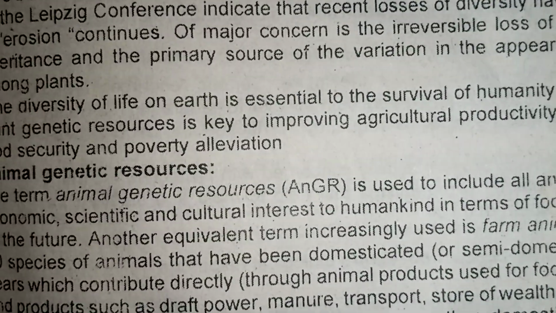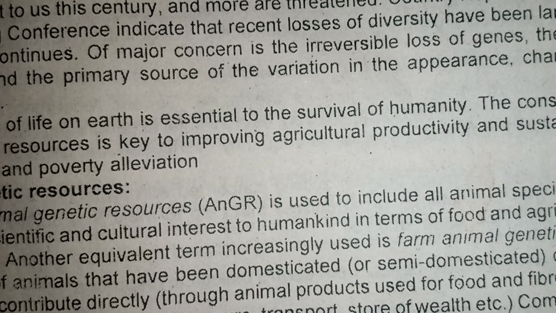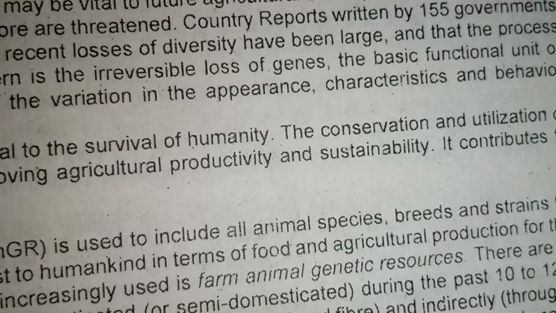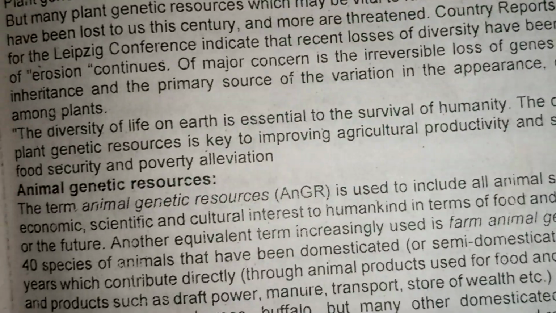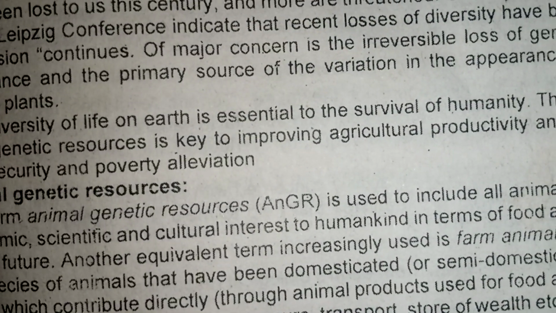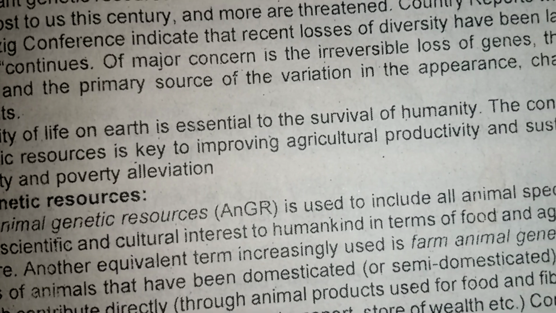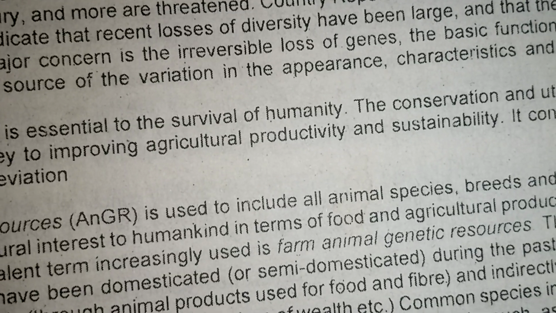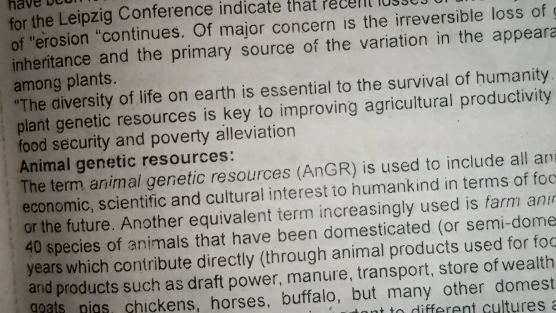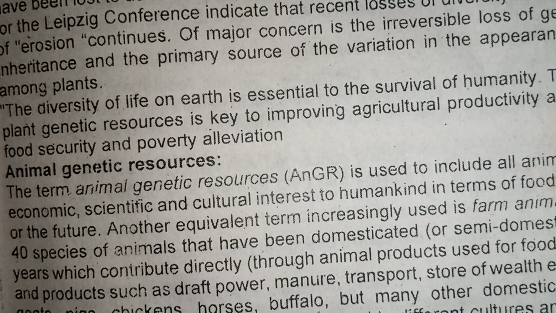The diversity of life on earth is essential to the survival of humanity. The conservation and utilization of plant genetic resources is key to improving agricultural productivity and sustainability. It contributes to food security and poverty alleviation.